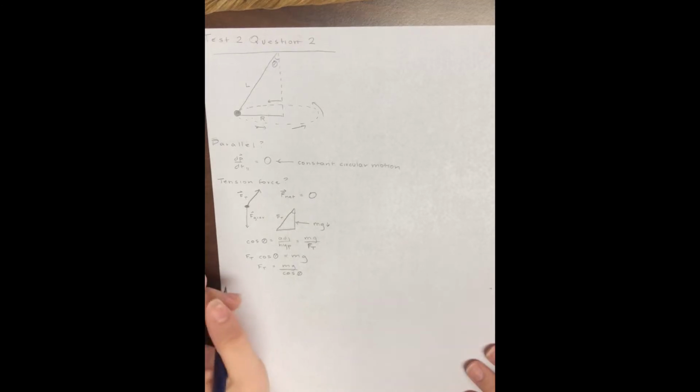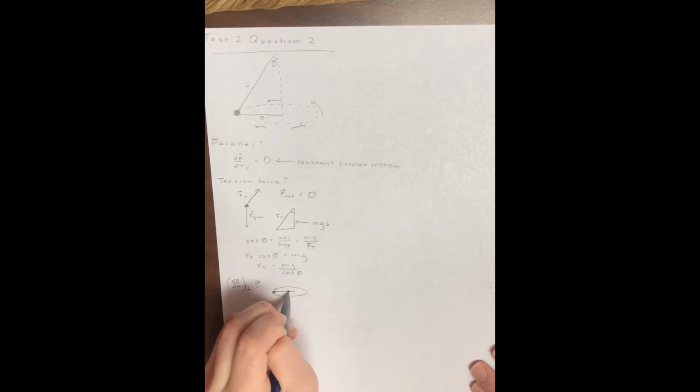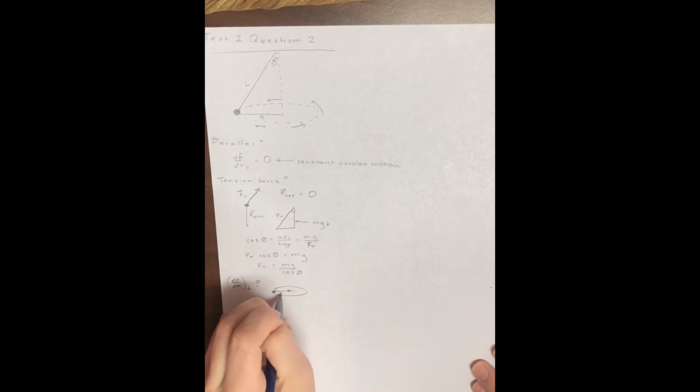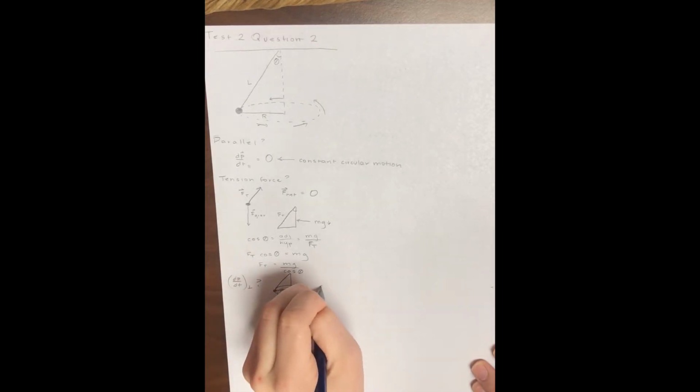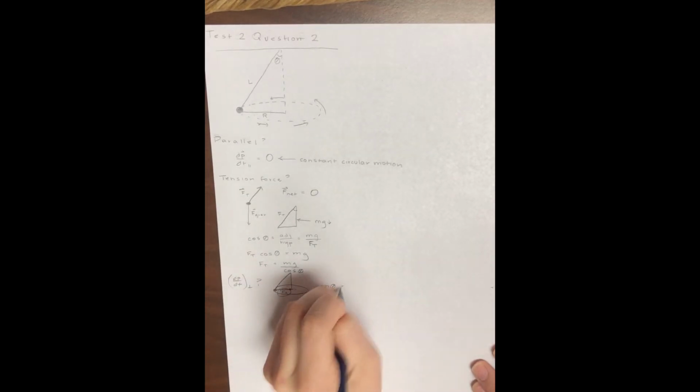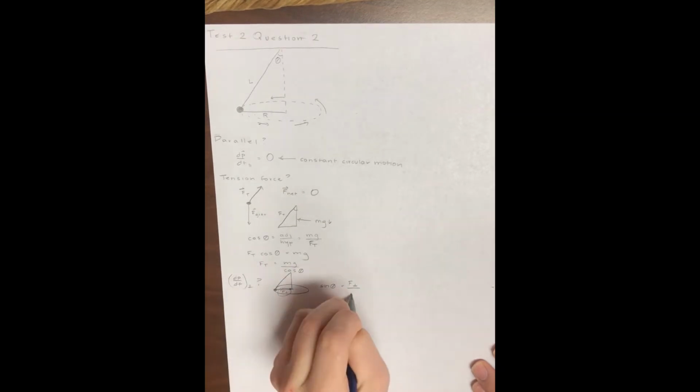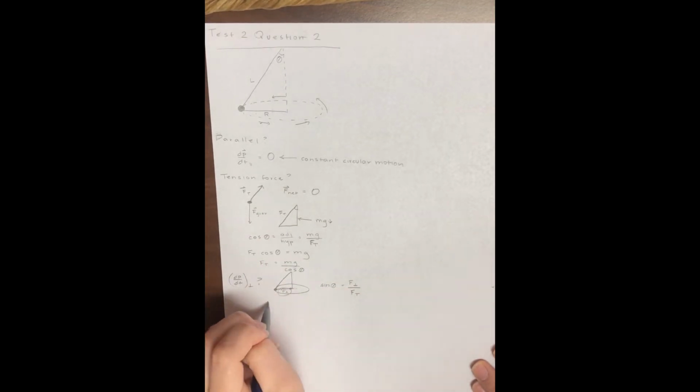Then moving on to part C, it says calculate the perpendicular component of the rate of change of momentum for the ball. So this is not going to be 0 like the parallel component. The perpendicular component is actually this force pointing inwards to the circle at all times during circular motion. And so in order to solve for this, we'll also use trig. So we can see that we have this triangle again, and this time we're solving for this bottom axis.